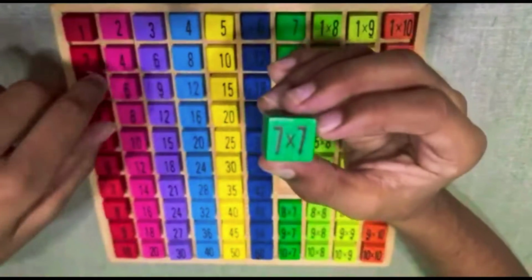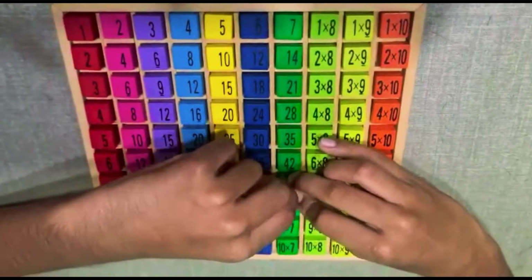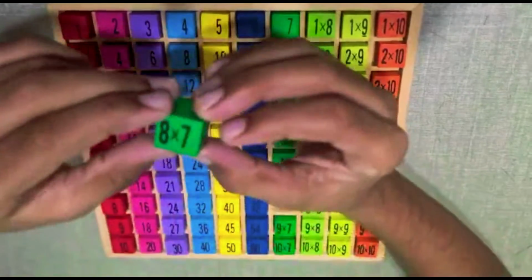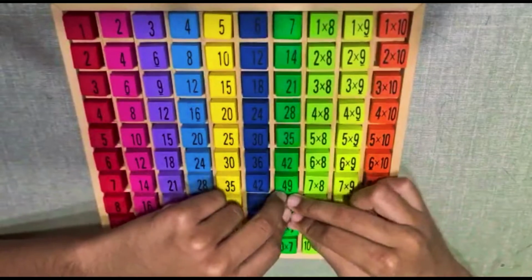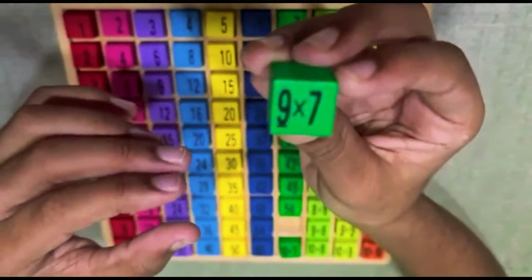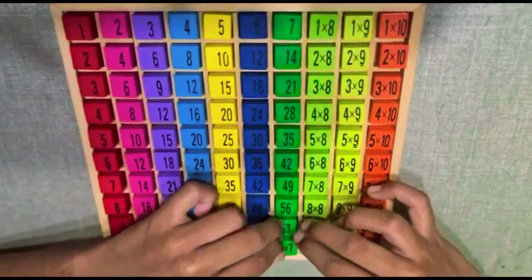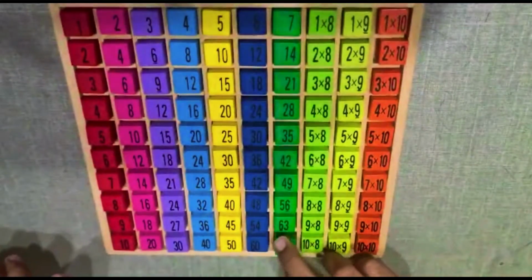7 into 7 equals 49. 8 into 7 equals 56. 9 into 7 equals 63. 10 into 7 equals 70.